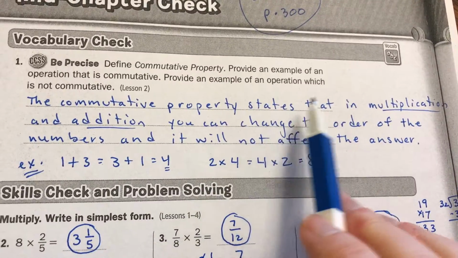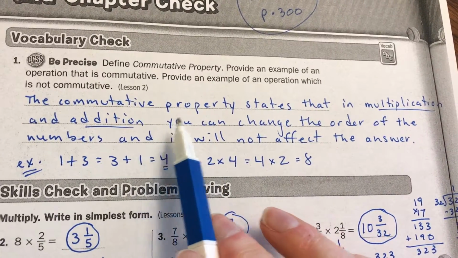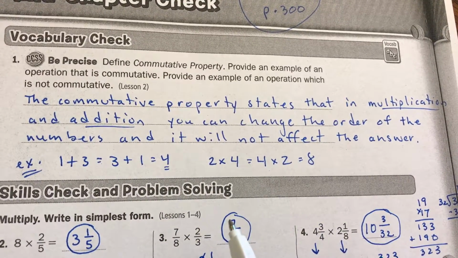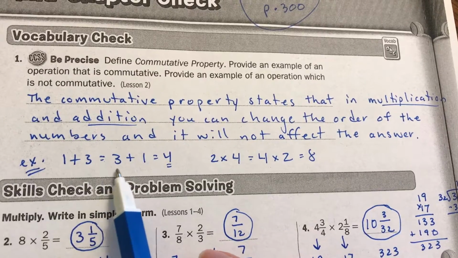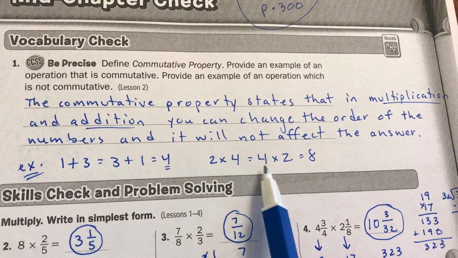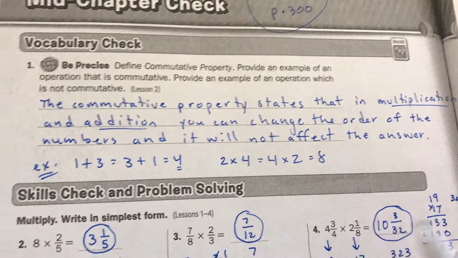The commutative property states that in multiplication and addition, you can change the order of the two numbers and it will not affect the answer. So 1 plus 3 equals 3 plus 1. They both equal 4. 2 times 4 and 4 times 2 both equal 8.